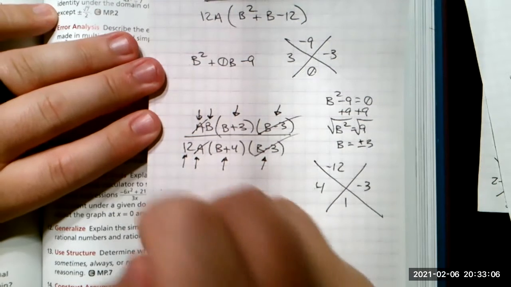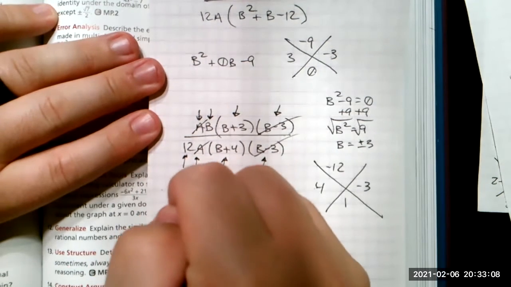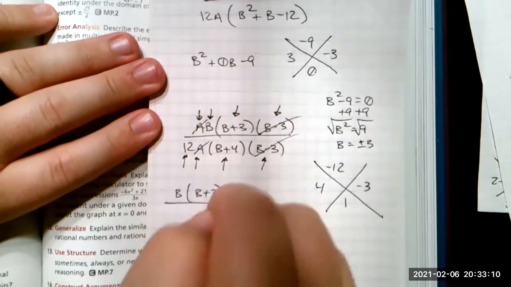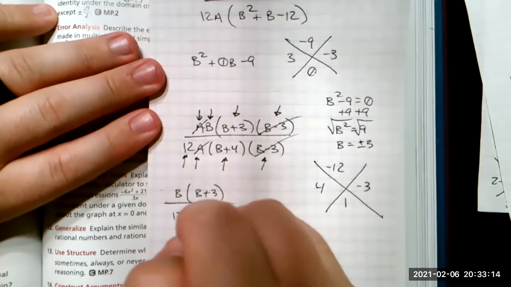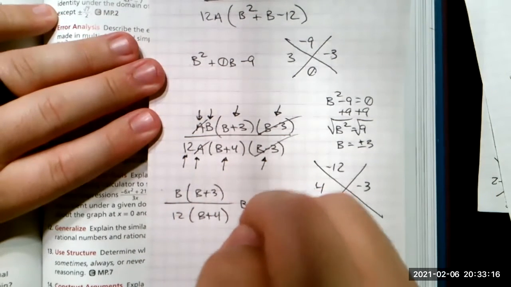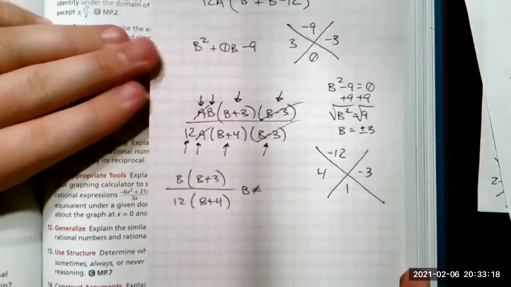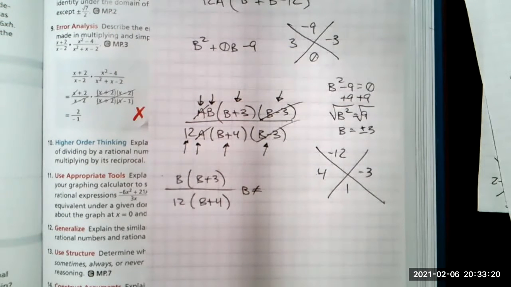So what I have left in my numerator is b times b plus 3. My denominator is going to be 12 times b plus 4. Just remember that restriction, right? They call this a domain restriction. What's going to make your denominator not equal 0, right? That's what you have to exclude.